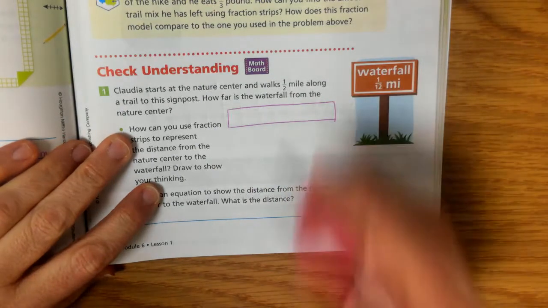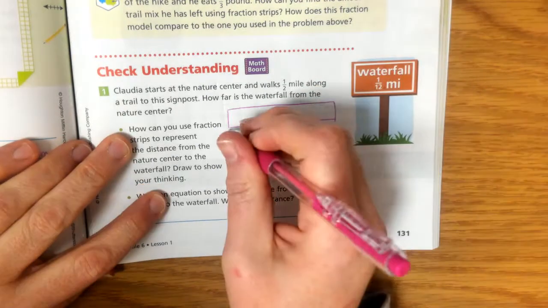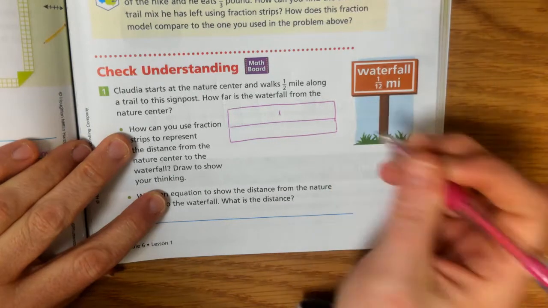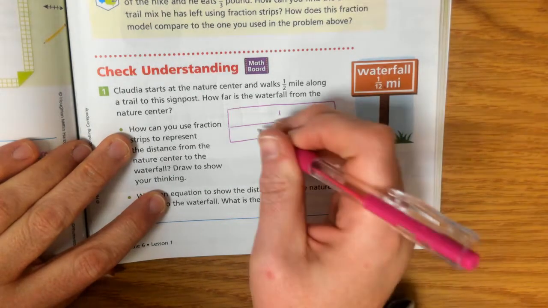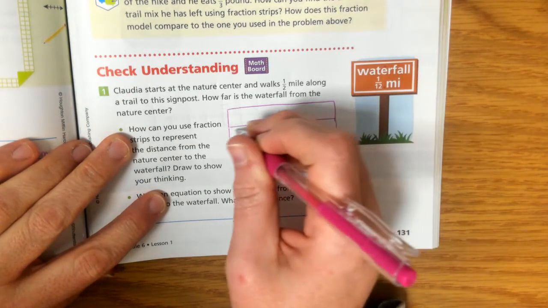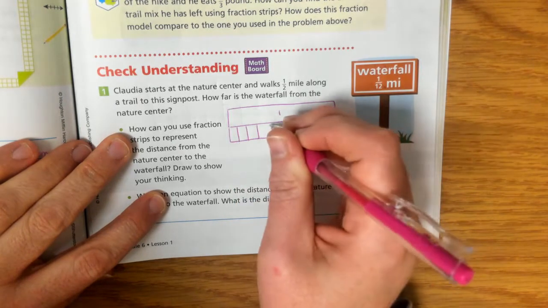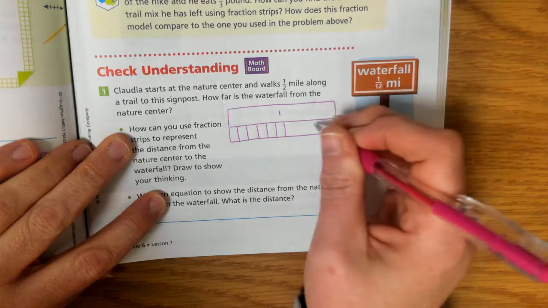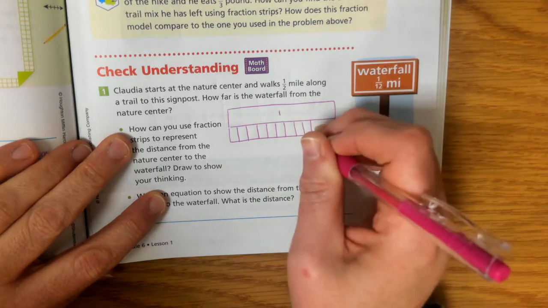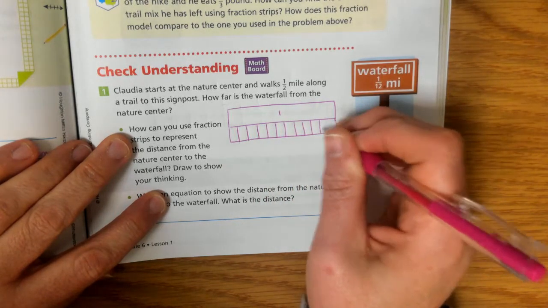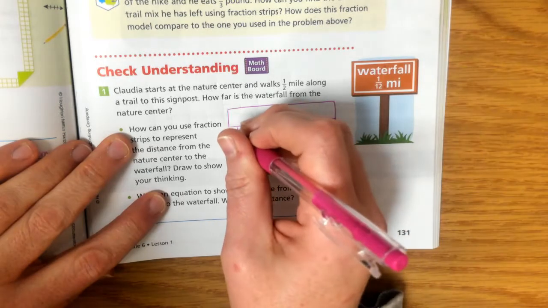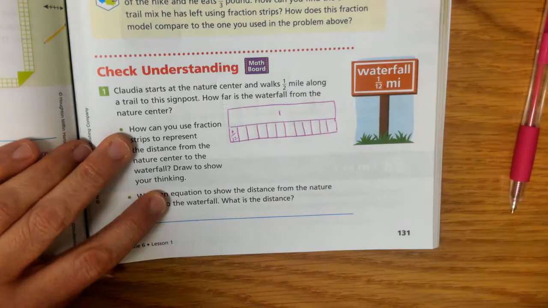And if we break this up into 12ths, I would do it in the middle and then 6 over here. So here's our 1/12 of a mile.